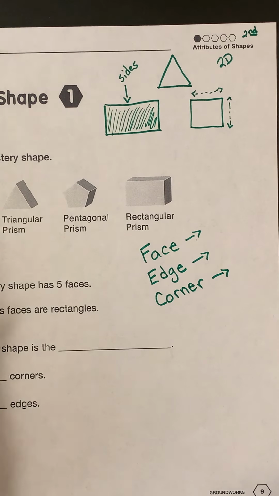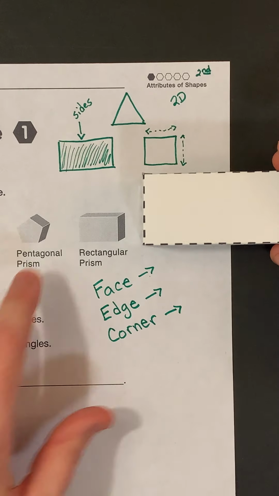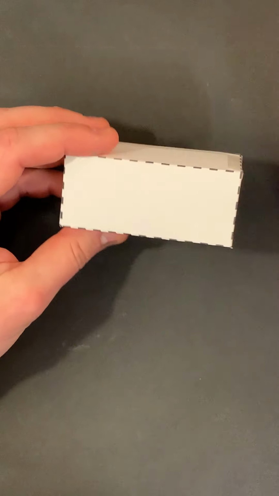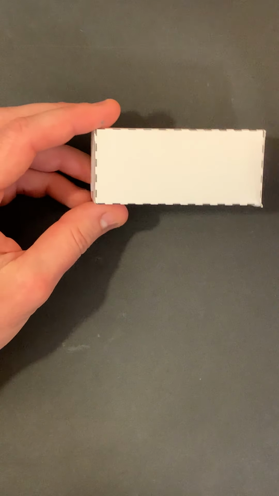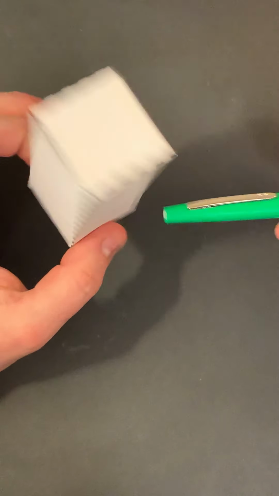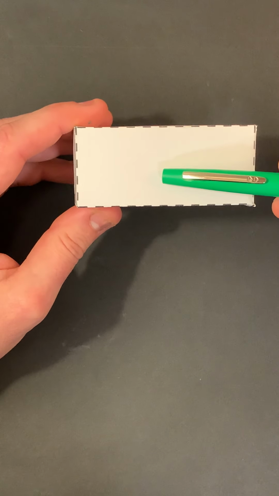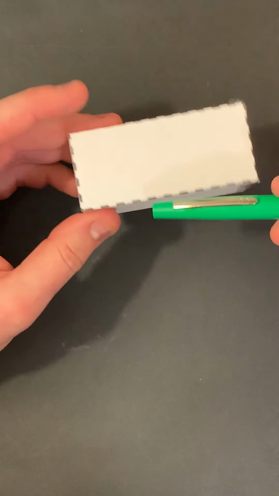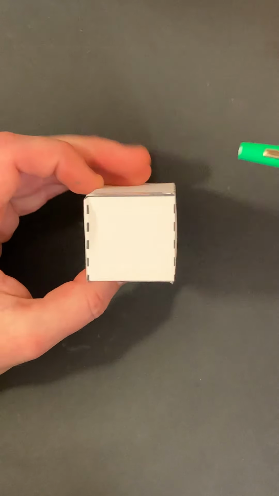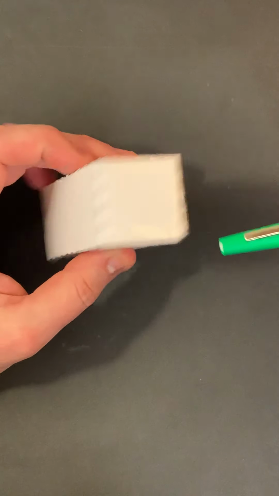So let me take a rectangular prism, which is the same as the shape here. And when we look at this shape, the flat parts are known as the faces. So this is one face, 2, 3, 4, 5, and 6.